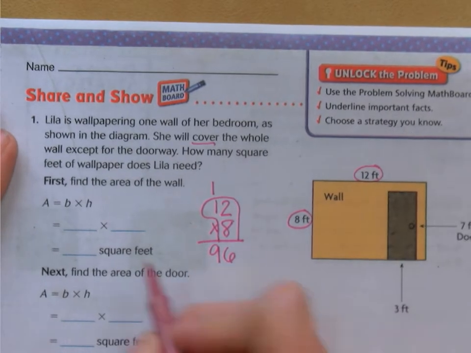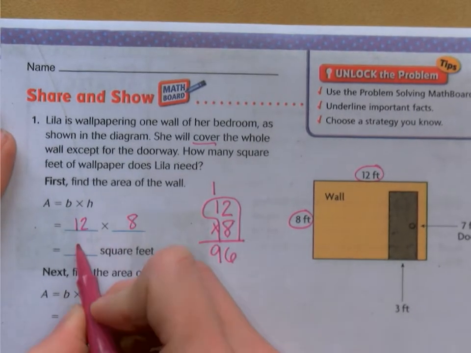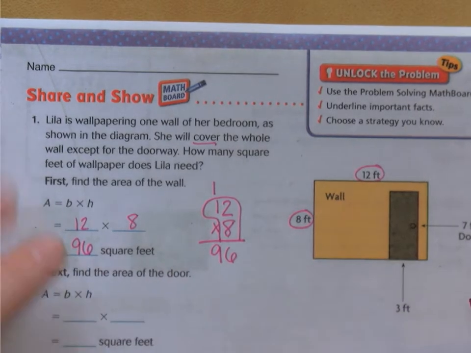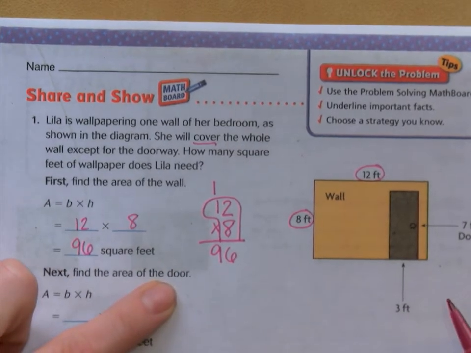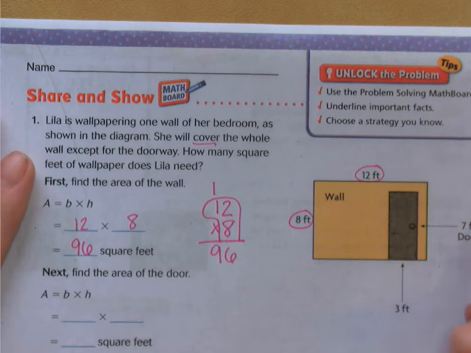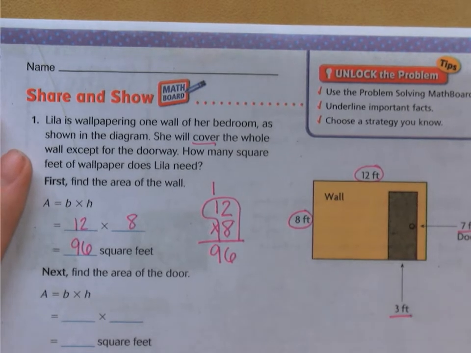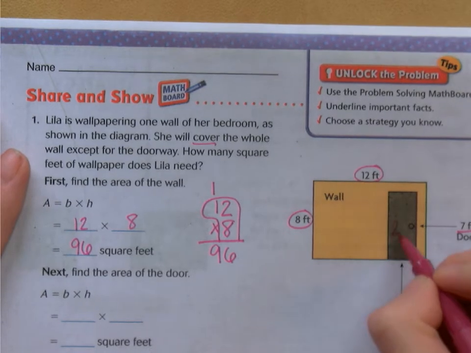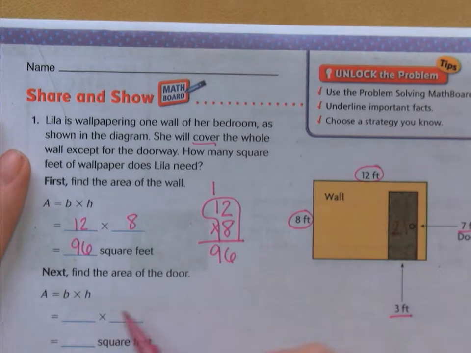Okay, so 12 times 8 was 96. Next, find the area of the door, the small area, which is 7 times 3. What's 7 times 3? It would be 21, right? Oop, you can barely see that. 7 times 3 is 21.